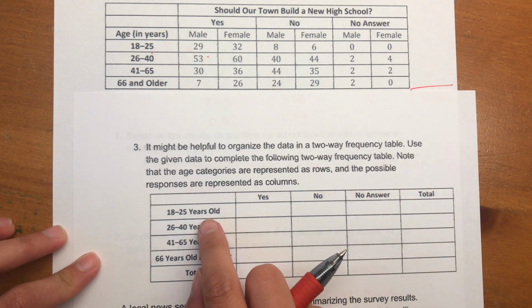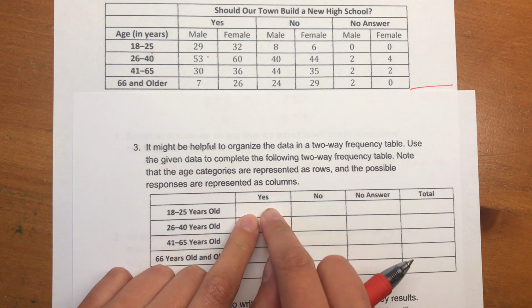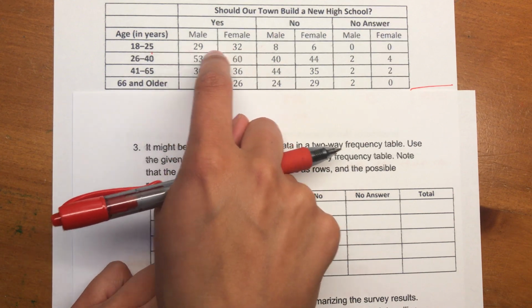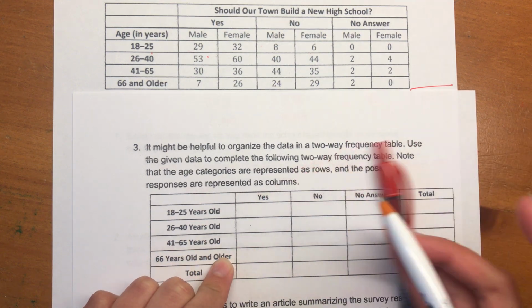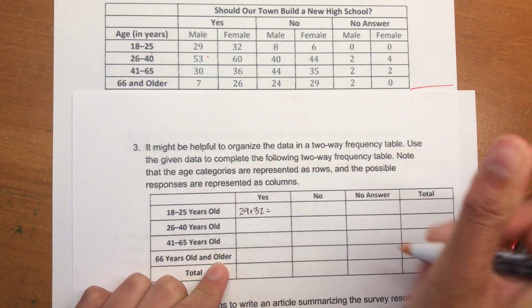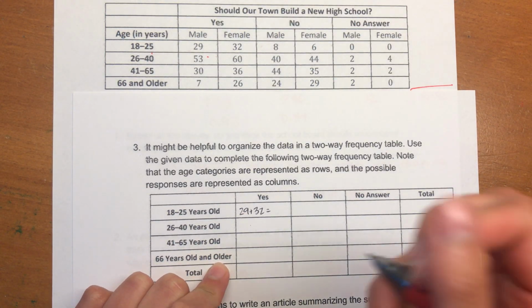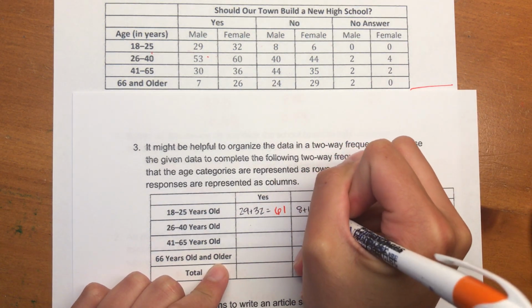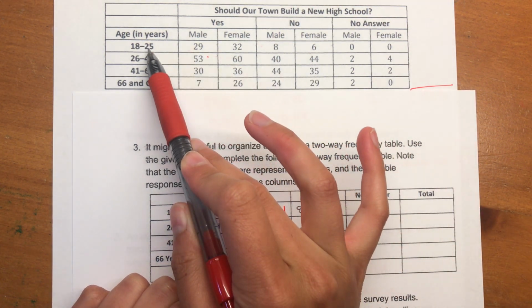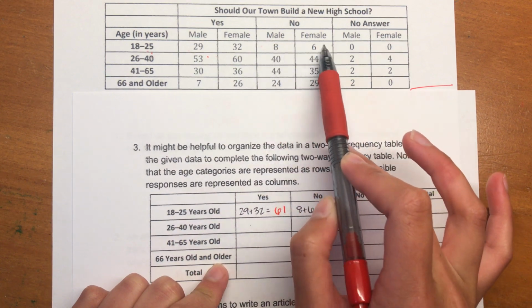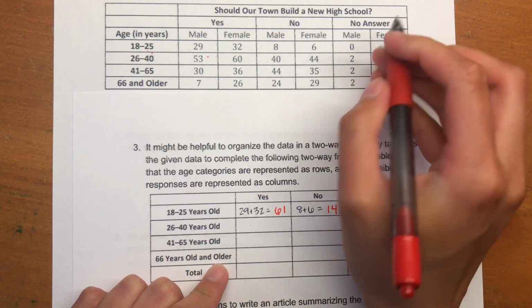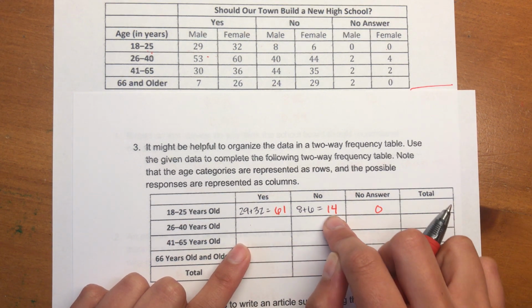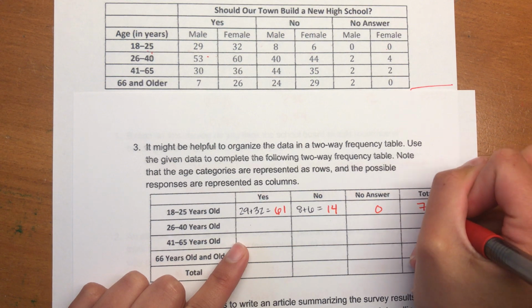So in order to figure out the number of people who were 18 to 25 who voted yes for this box, we would say, okay, the males plus the females who voted yes. So I'm going to do 29 plus 32 here. If I show my work, 29 plus 32 will equal, what is that? 61. Should be 61. Okay, and I'm going to keep going for every part. So for no, for the age group 18 to 25, no would be 8 plus 6, which will be 14. And no answer would be 0 plus 0, which is 0. And then my total for this row would be 61 plus 14 plus 0, which will be 75.